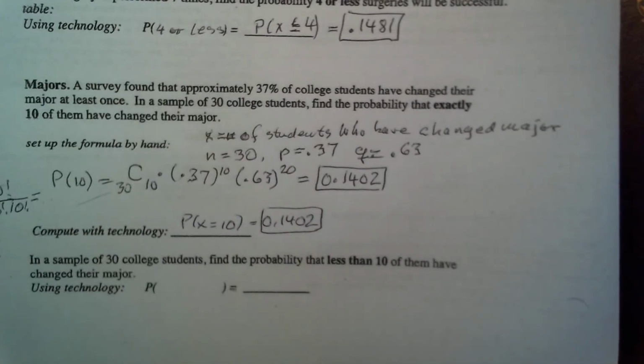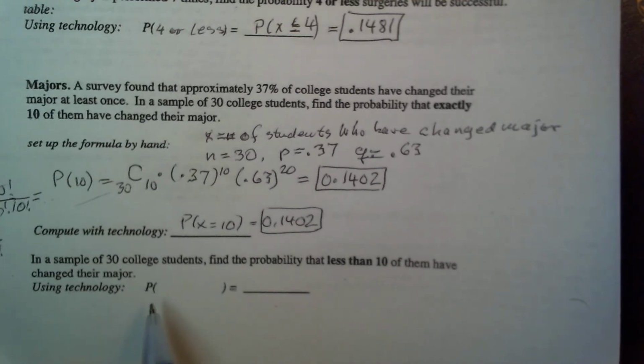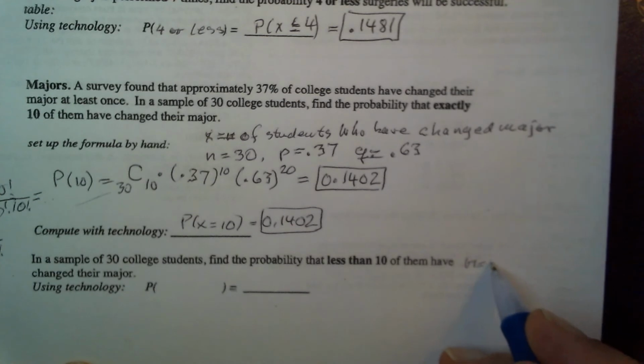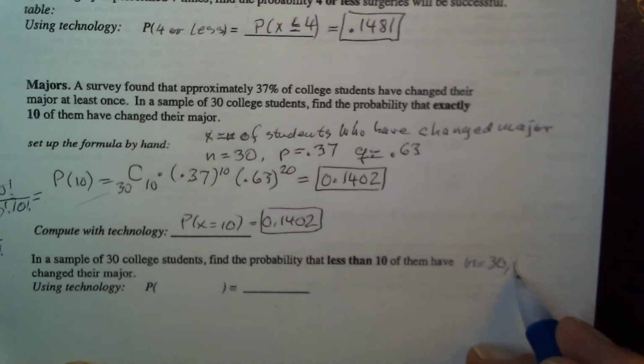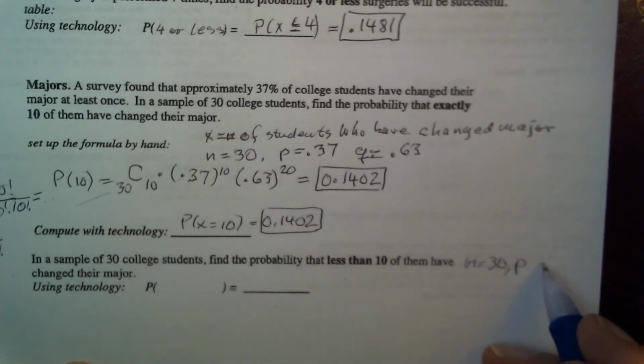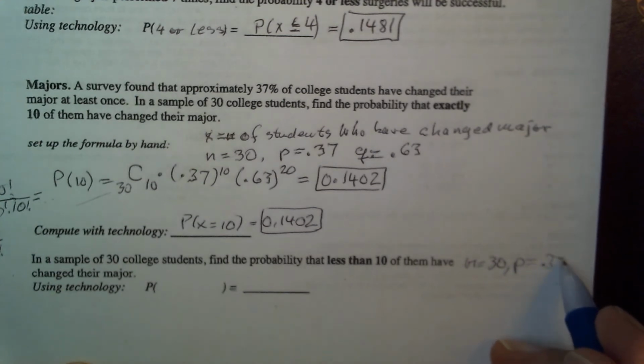The last part of the problem asks, in a sample of 30 college students, or any sample of 30 college students, find the probability that less than 10 of them have changed their major. So here, X is binomially distributed with n equals 30 and p equals 0.37.